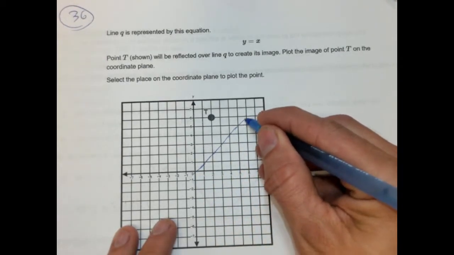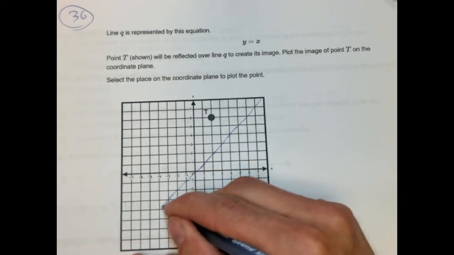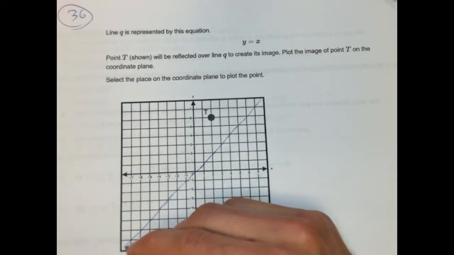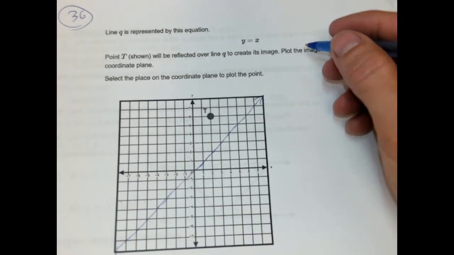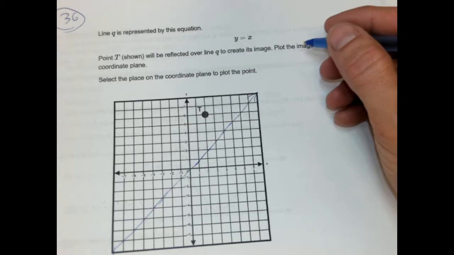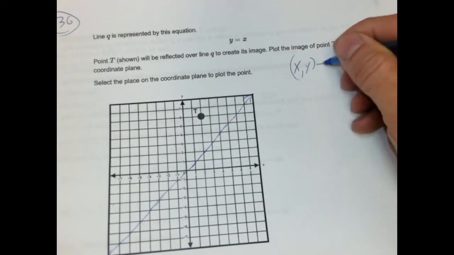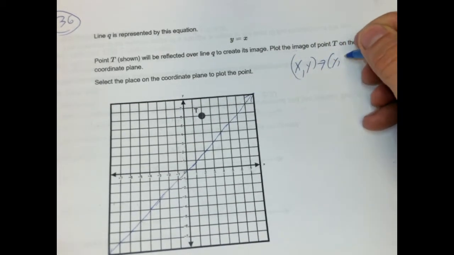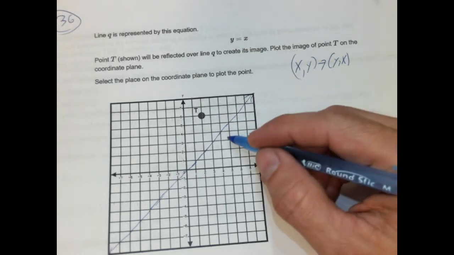On this problem, if you don't remember the formula, there's a rule for reflecting over y equals x. You basically take the x and y and you swap it. So (x, y) becomes (y, x). That's what you do when you reflect it over this line. But if you don't remember that, that's no big deal. You can still figure it out.